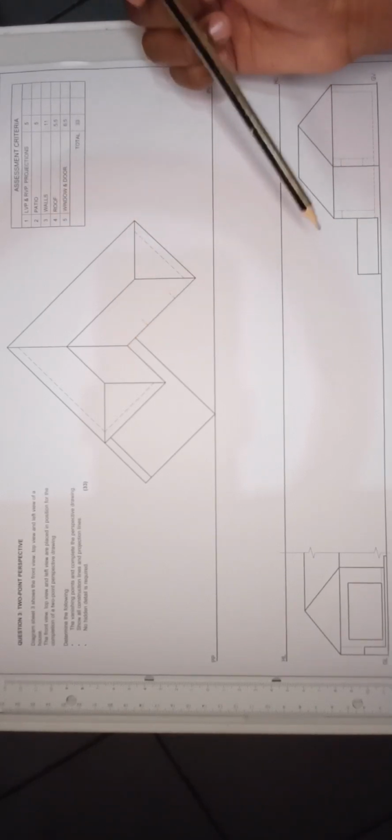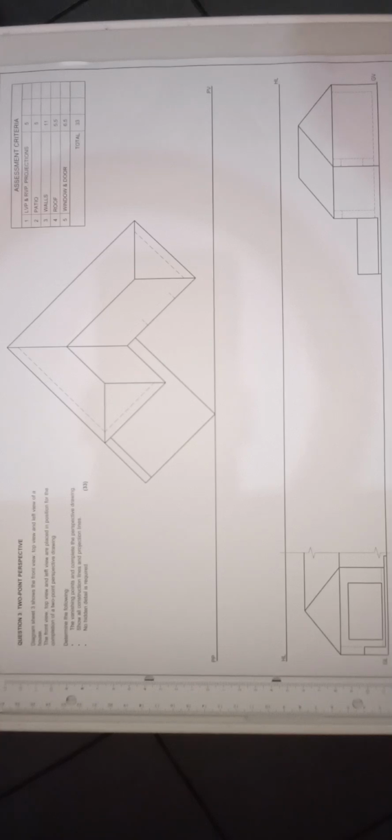Okay, so starting with our question, we have to inspect what we are given so that we can be able to draw. Also, we will need to read the instructions. Okay, and then you also need to check our criteria.